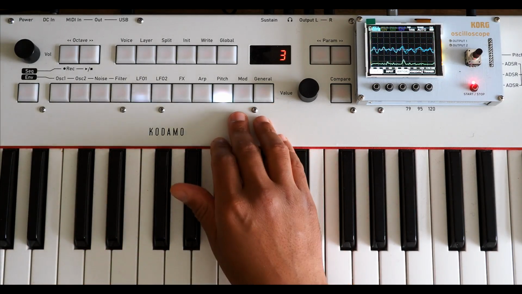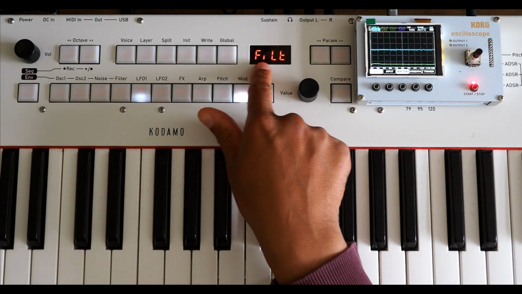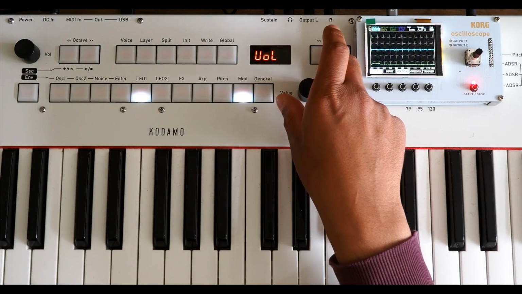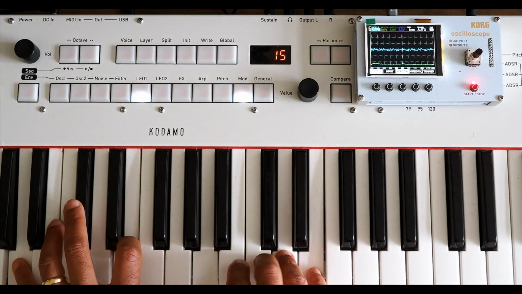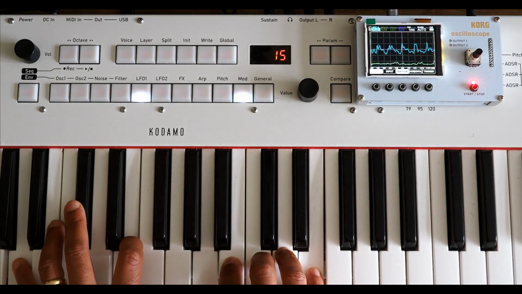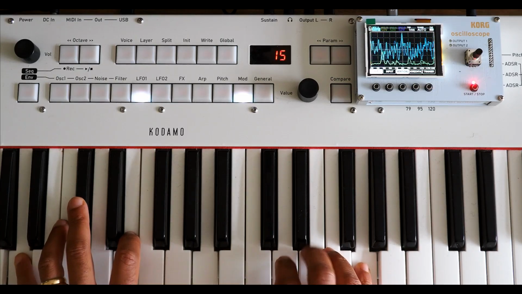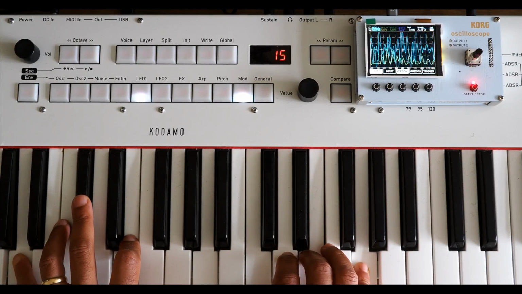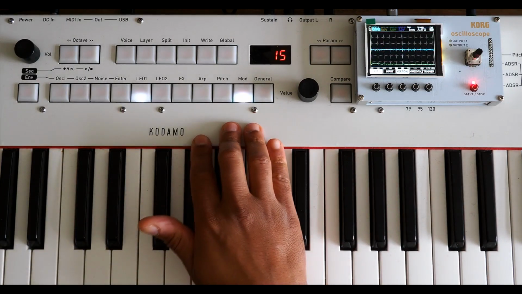It's quite subtle. And then the last thing I'm going to do is go into the mod section, and I'm going to use keyboard velocity to change the volume. And I'll put the amount on 15. And there you have it. That's your first 10 minutes with the Mask1.